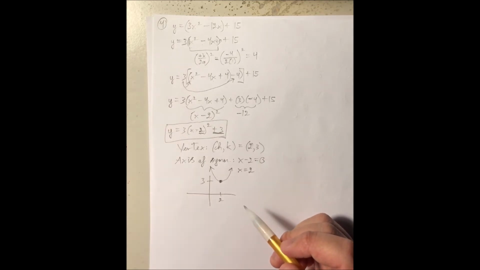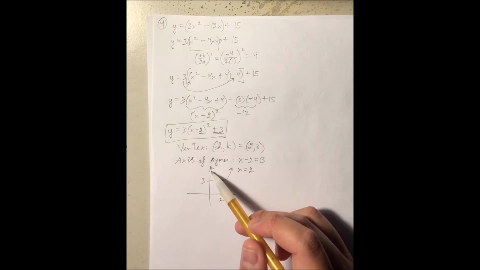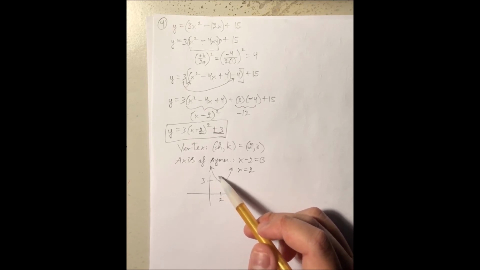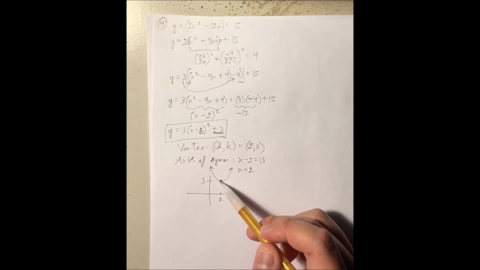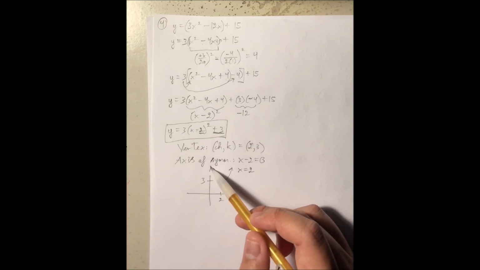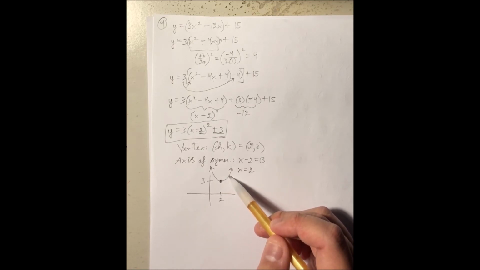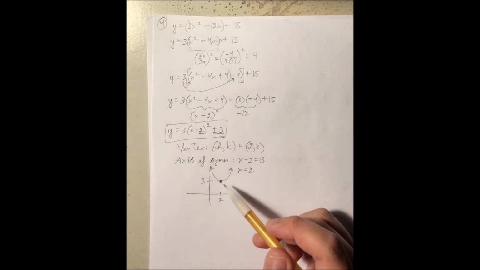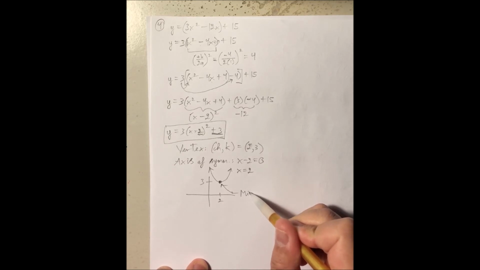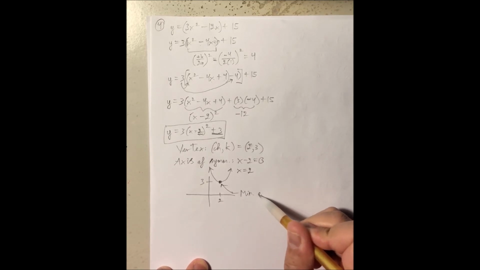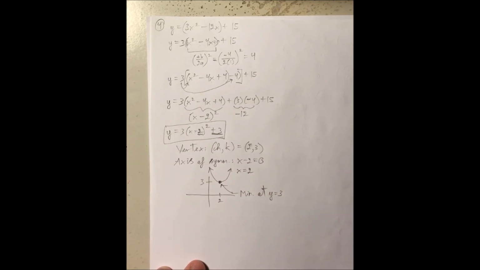vertex. But graphically, when you look at your parabola from left to right, you see that your parabola goes from decreasing to increasing. It's decreasing all the way to the vertex, hits the vertex, and then switches to increasing. So graphically, that's how you know that there's a minimum value at the y-coordinate of the vertex, which is y equals 3.